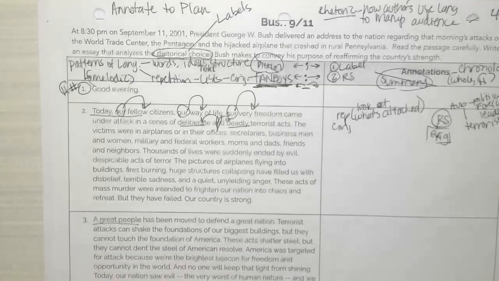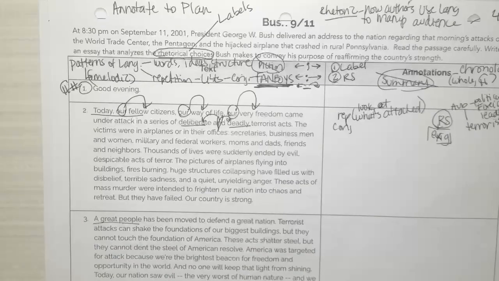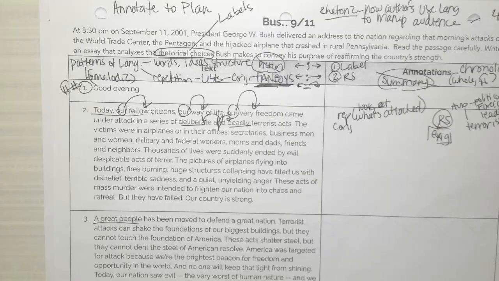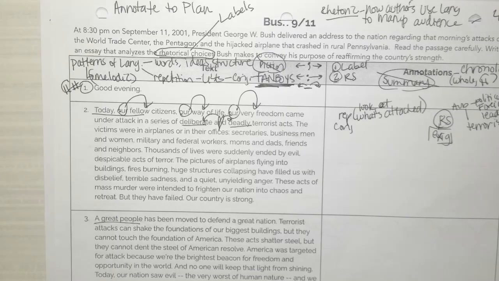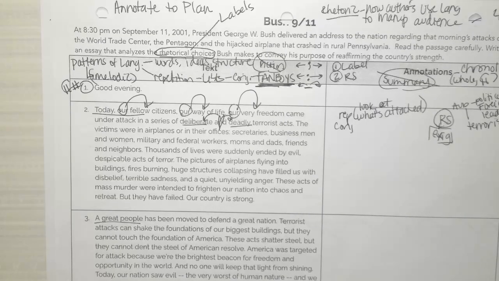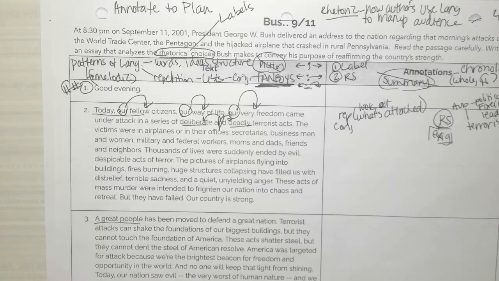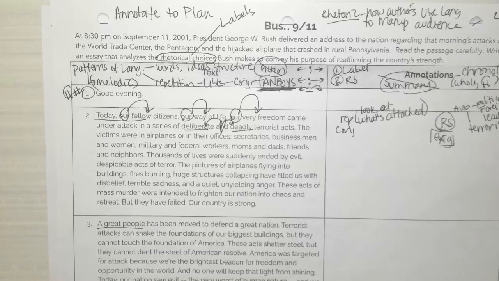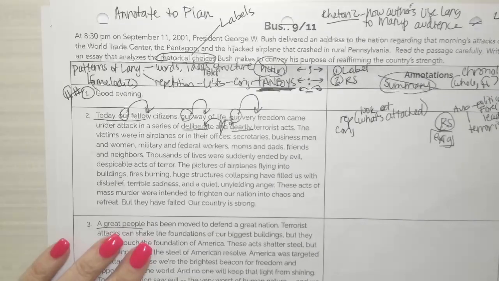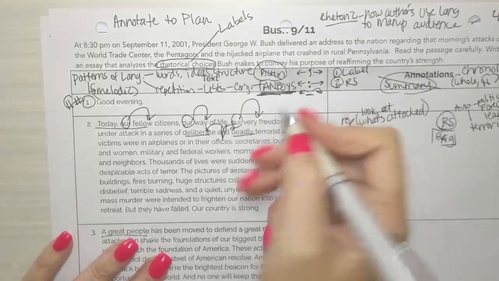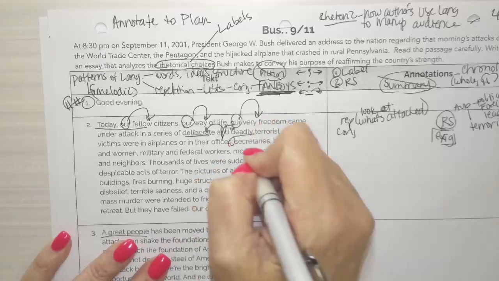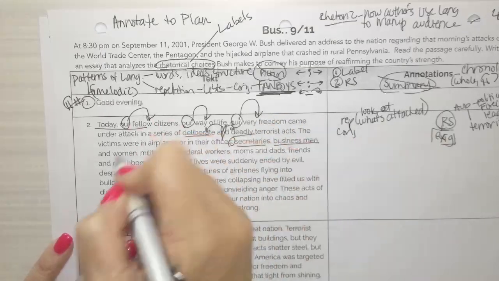All right. The victims were in airplanes or in their offices, secretaries, businessmen and women, military, federal workers, moms, dads, friends, and neighbors. What's in there that you want to label? Another list. There is a list. Yep. Where? The victims. Okay. So after the colon, we have a list because a colon suggests a list.